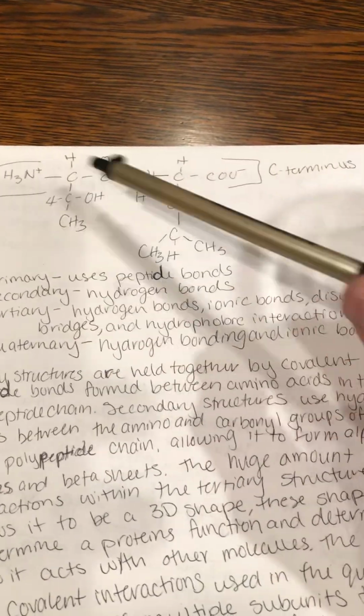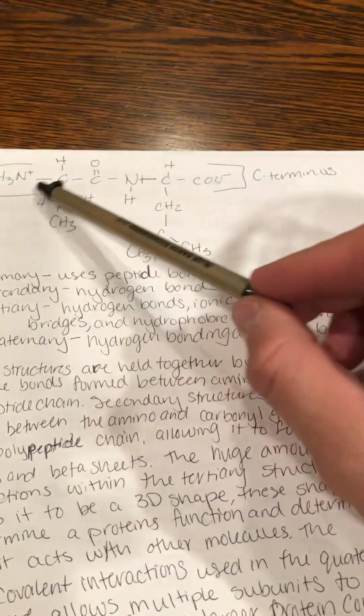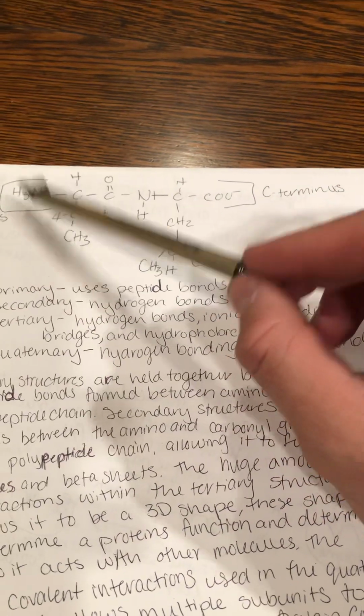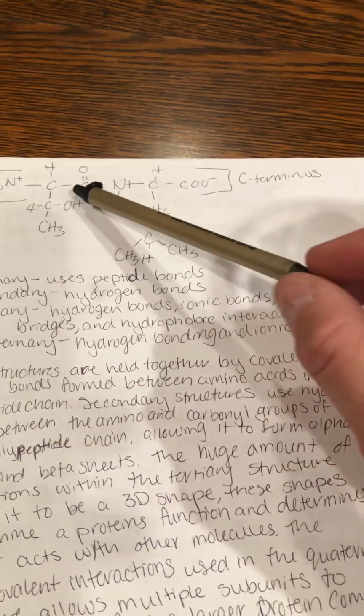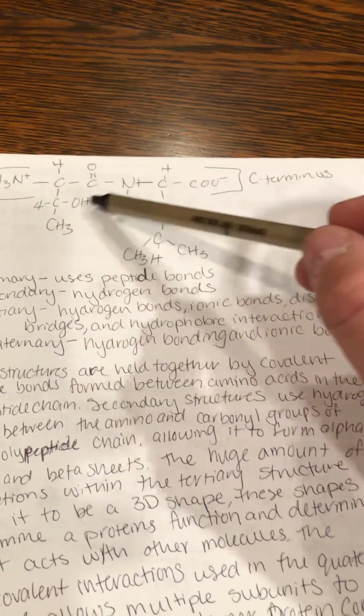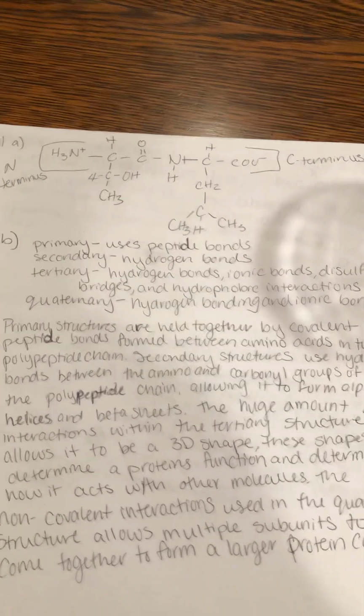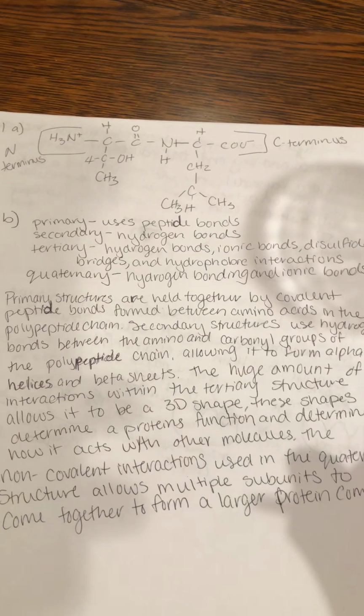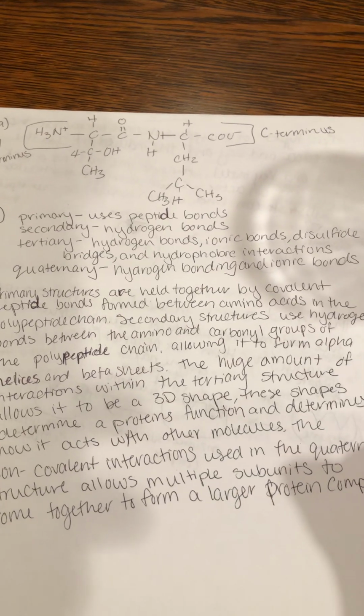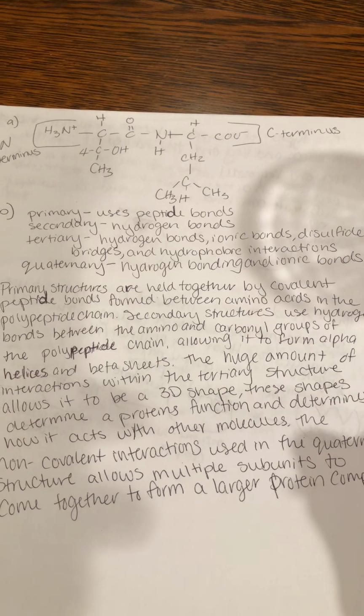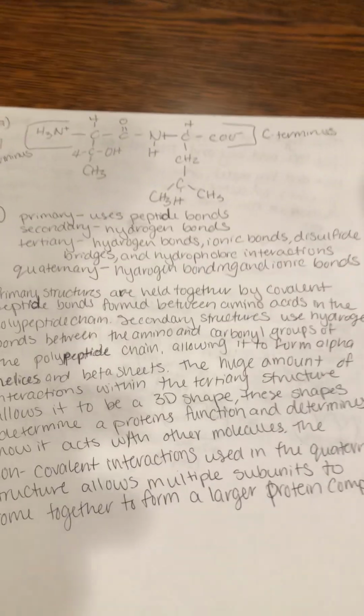For 1A, you have the N-terminus, and then bracketed to the C-terminus, you have the H3N+ bonded to the C, bonded to the H, going through that whole structure. For 1B, primary uses peptide bonds, secondary hydrogen bonds.